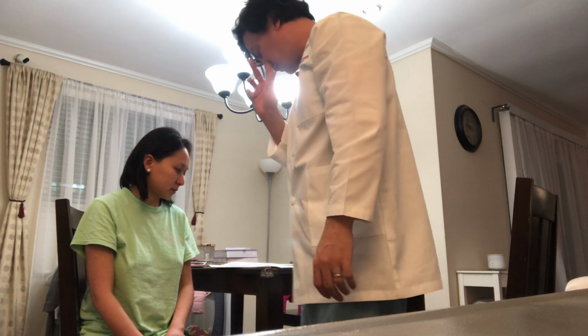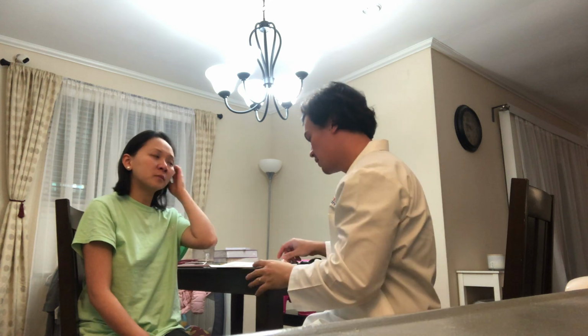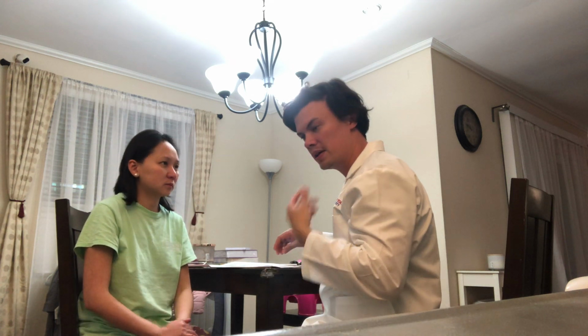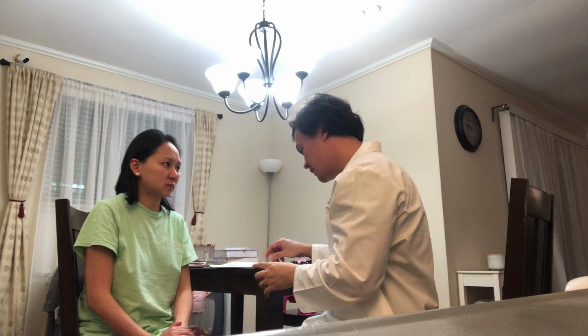On the external part of the ear, you check for discharge. You check for any inflammation or any further smell for pus.